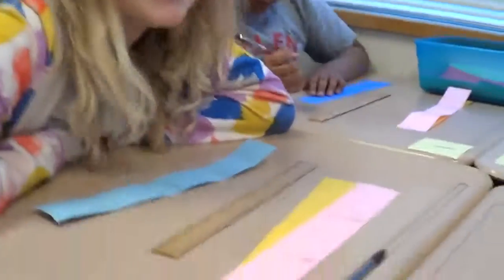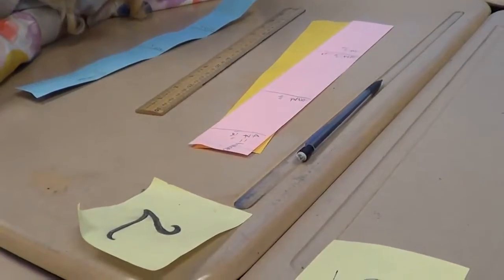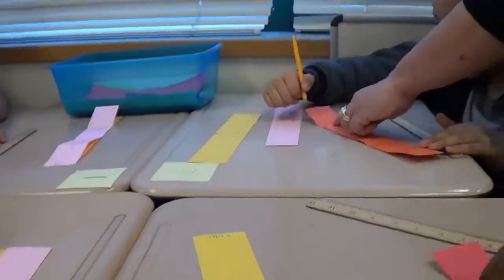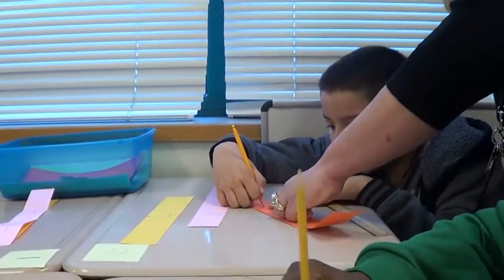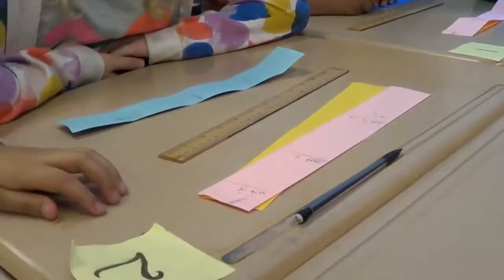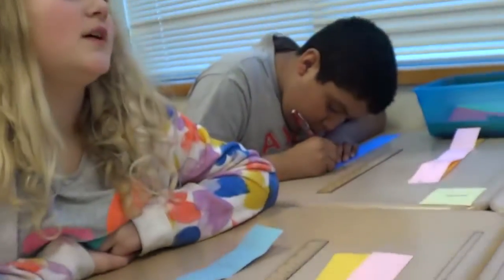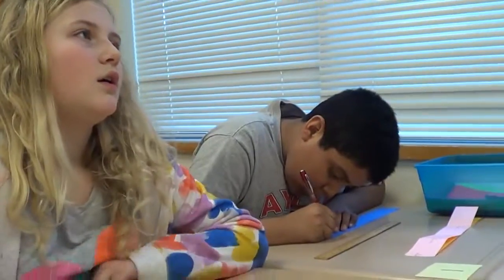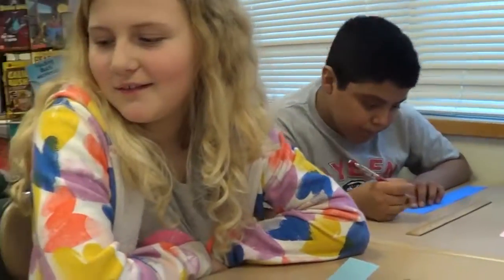Could you do fifths? 1/6. Okay. This would be 2. This would be. Could you do fifths? What do you think? Does it go in equally? No, it doesn't. Okay. So what else could you do that's equal?